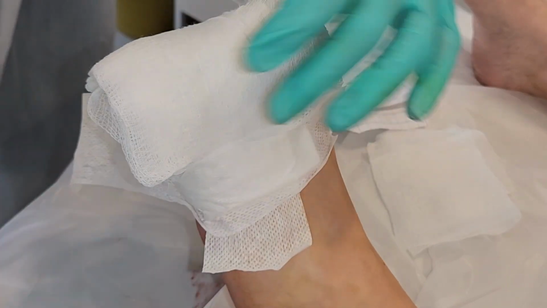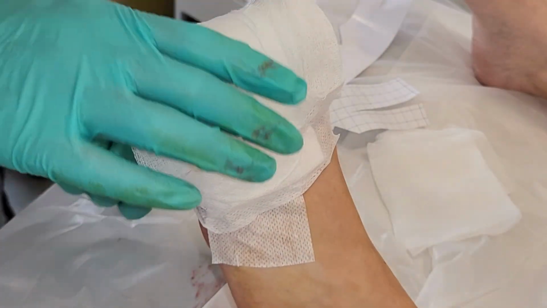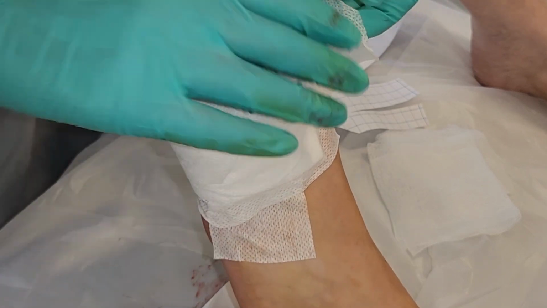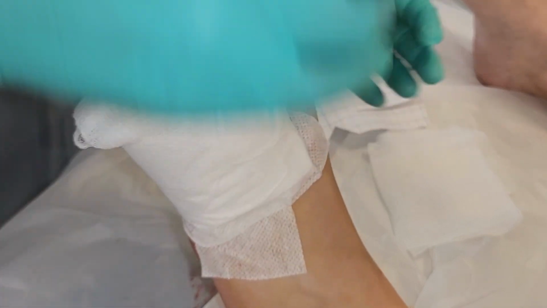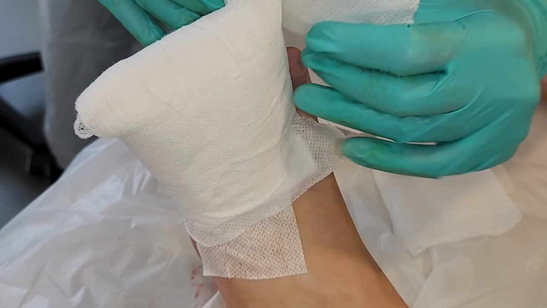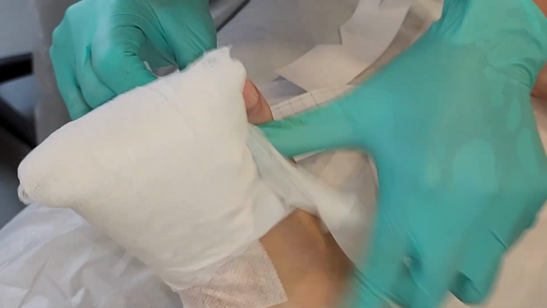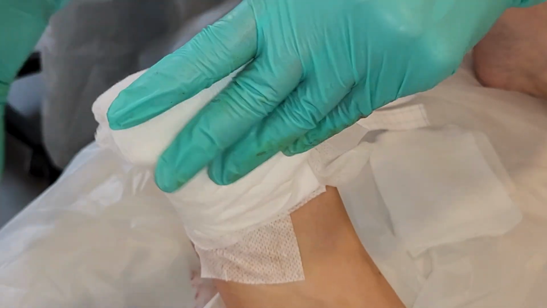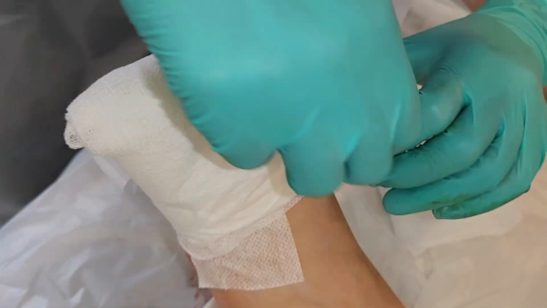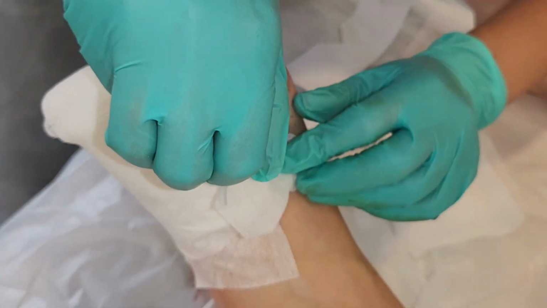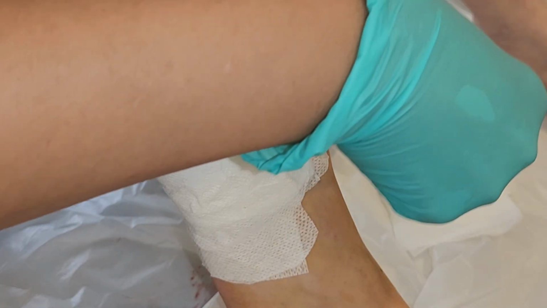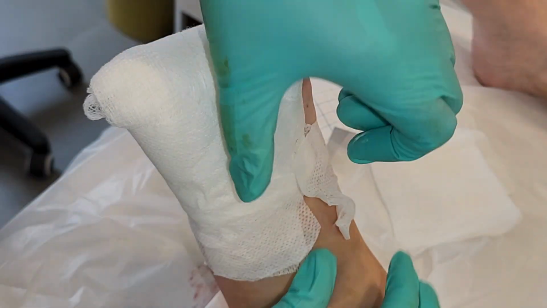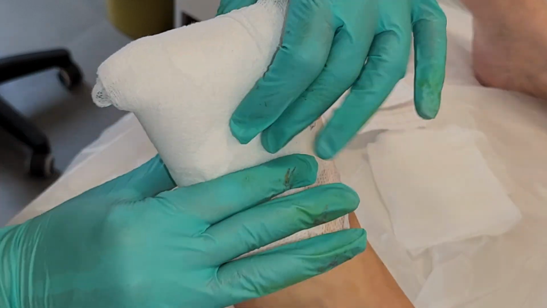So move the foot up and down, make sure it's a little bit mobile. Excellent. That's all done.